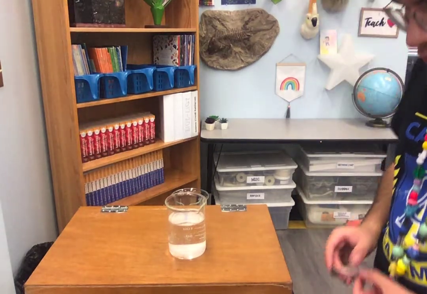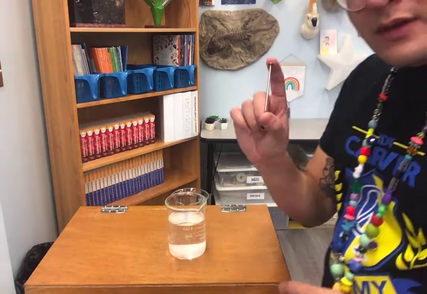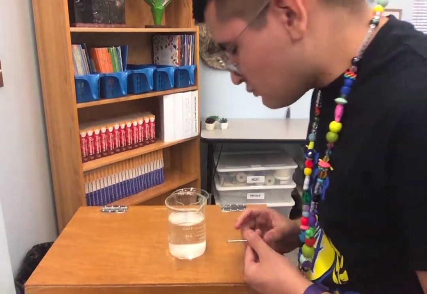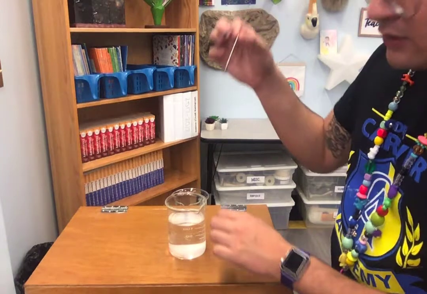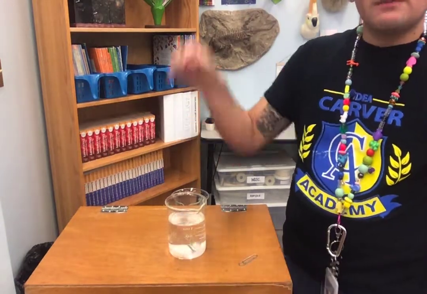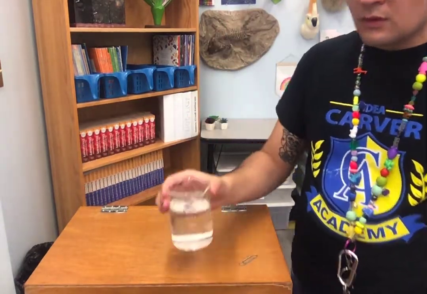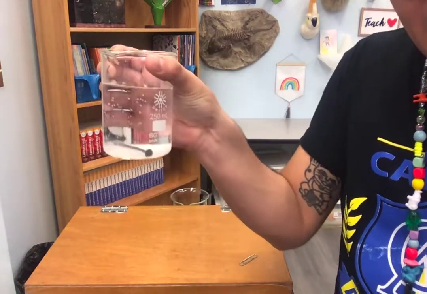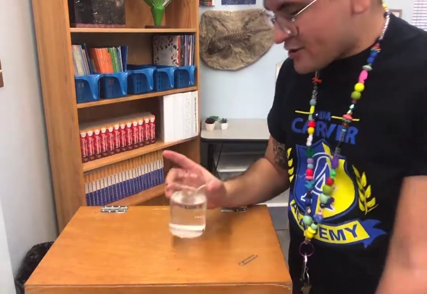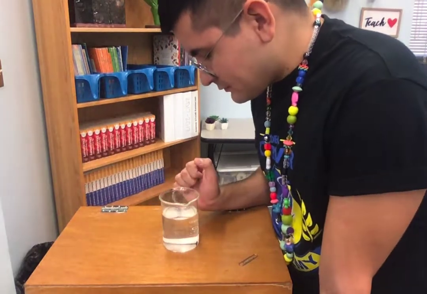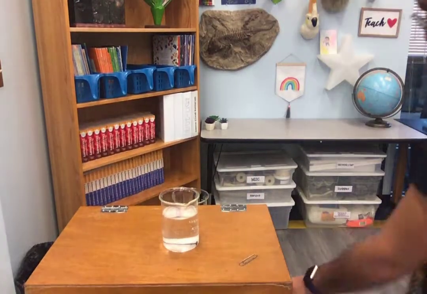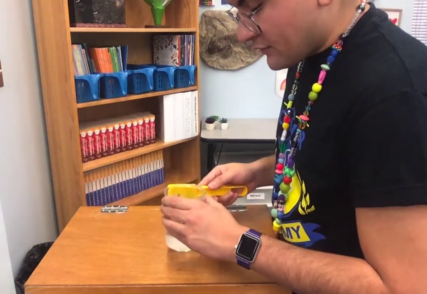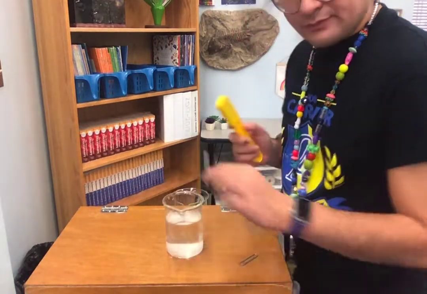Take note of that in your notes. The next object we are going to classify is our iron nail. So let's see if our iron nail is more dense or less dense. Ready? 1, 2, 3, boom. And what do you know? Where is our iron nail? At the bottom. So our iron nail sank. So is it more dense or is it less dense? Write down or take note of your answer in your table.